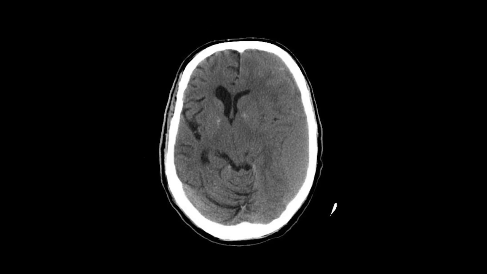In this patient, there is an isodense subdural hematoma. Now, some portions of this have a crescentic shape to them, but that is common in chronic or recurrent subdural hematomas where the membranes form within the subdural space. So this is an isodense subdural hematoma with a little bit of midline shift.